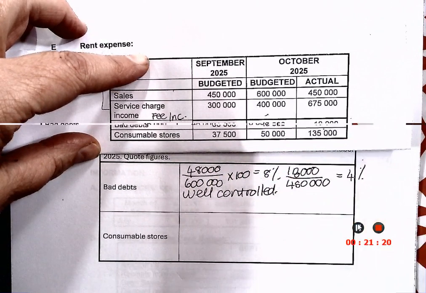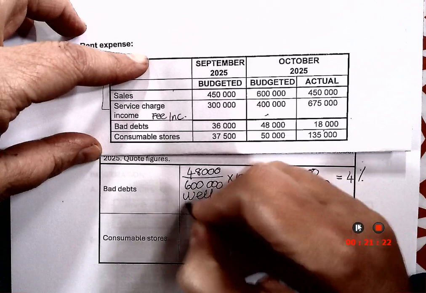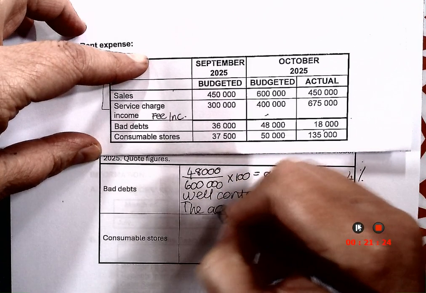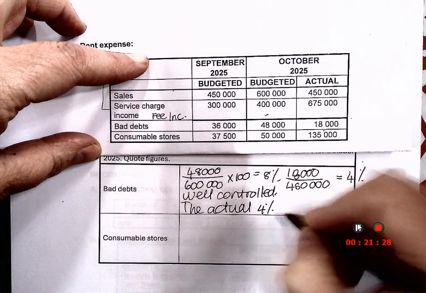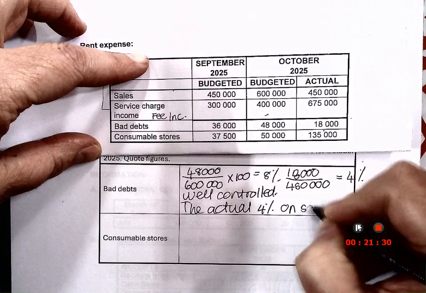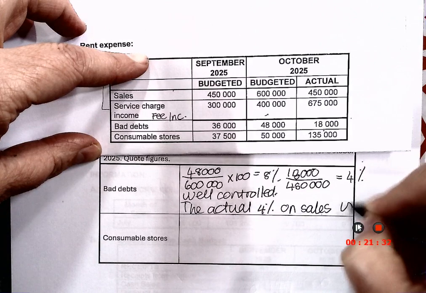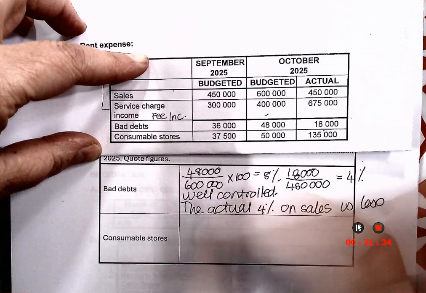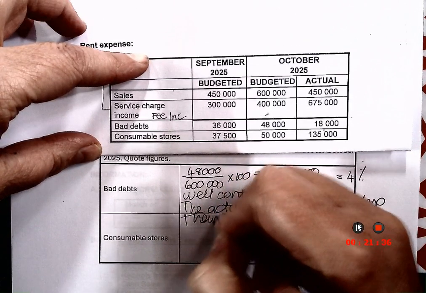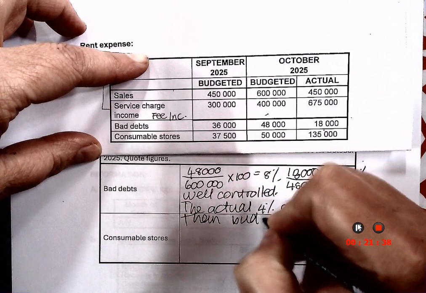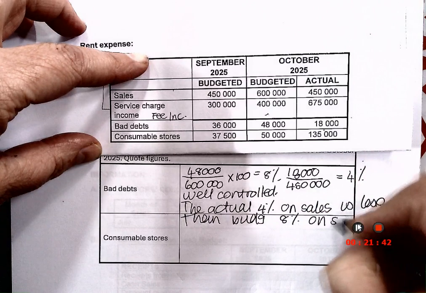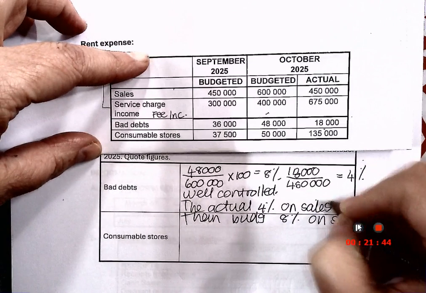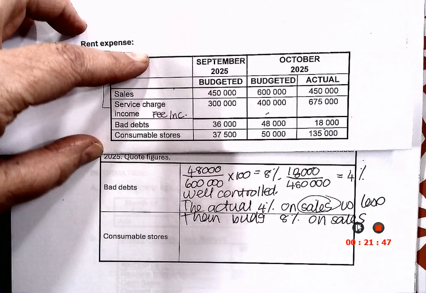The actual 4% on sales is less than budgeted 8% on sales. So you'll get your marks for the link, for mentioning sales, and for the percentage.